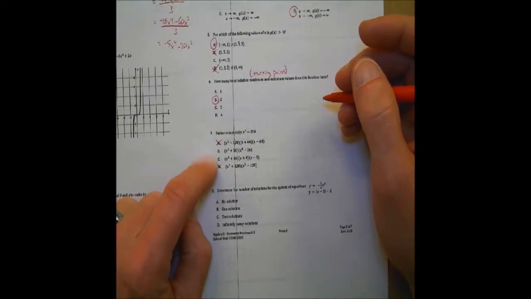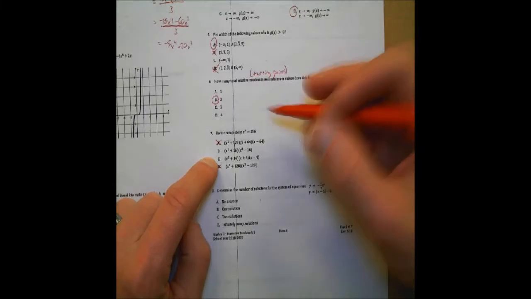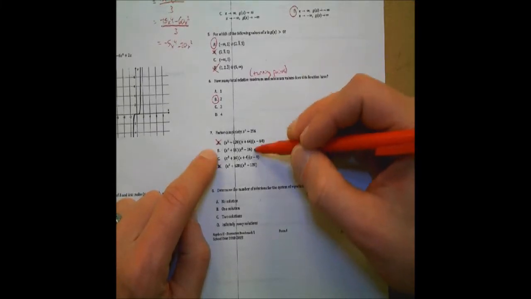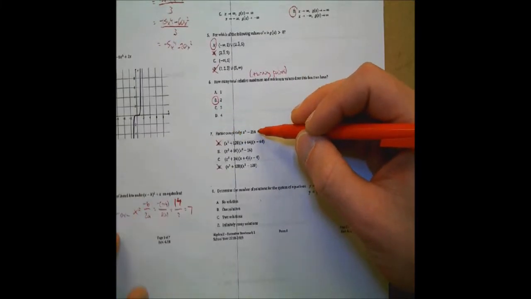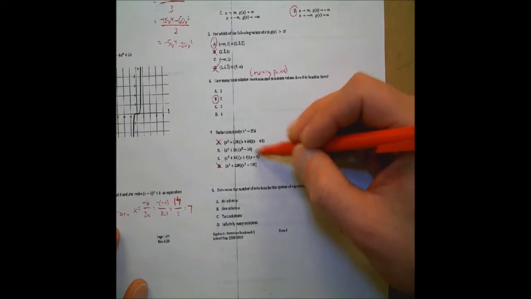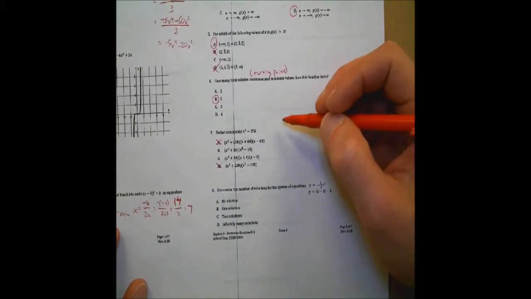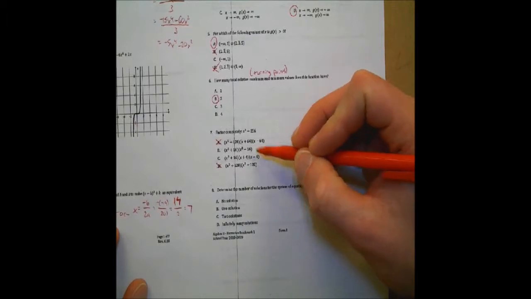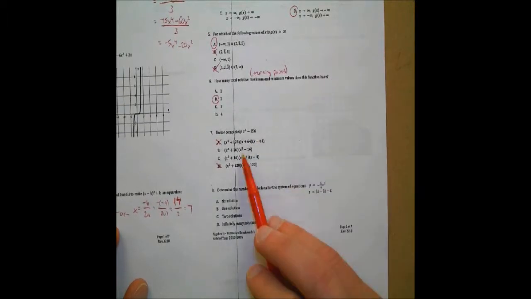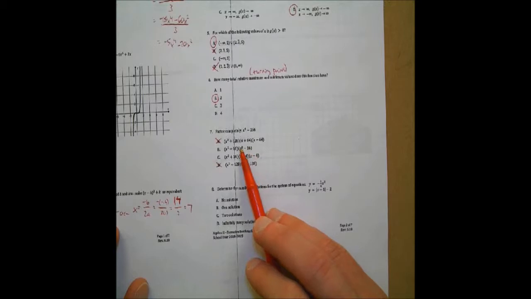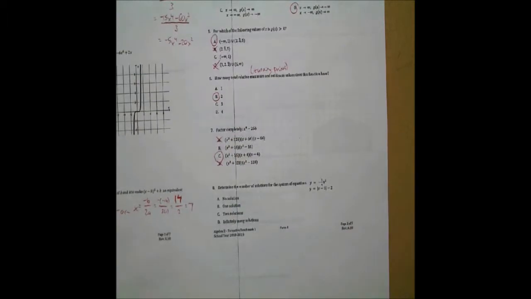Now, here's something I'll say. B and C both multiply back to give you the x to the fourth minus 256. So in other words, B and C both are factored versions of this answer. But C is better because if you look here at B, this is a difference of squares, right? X squared minus 16 factors further to be x plus 4 and x minus 4. And so it's got to be C is the best answer there.